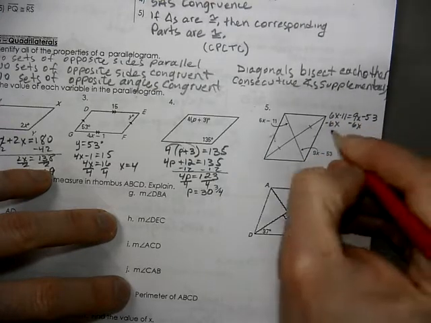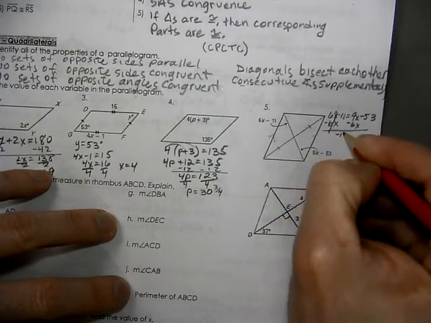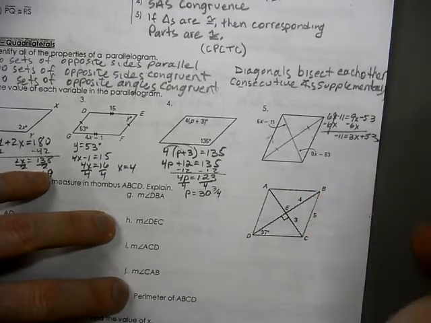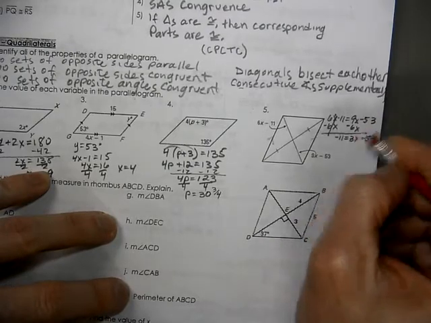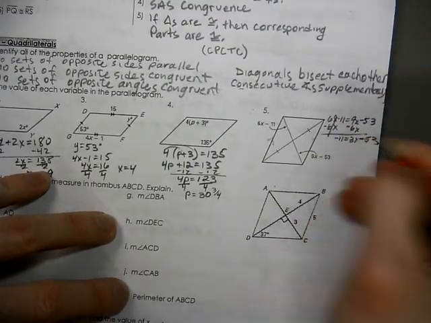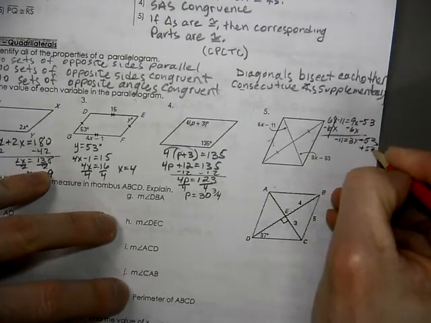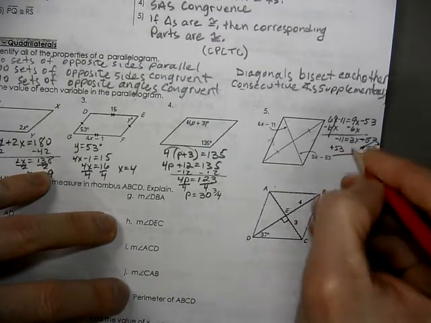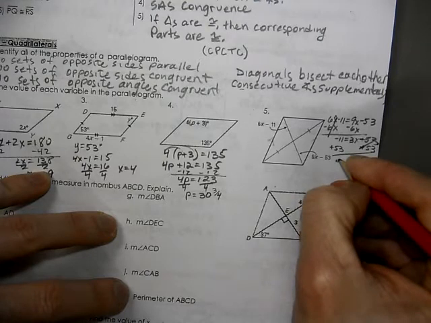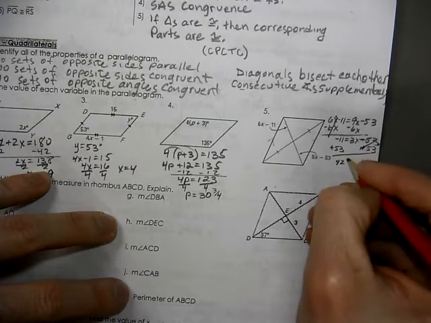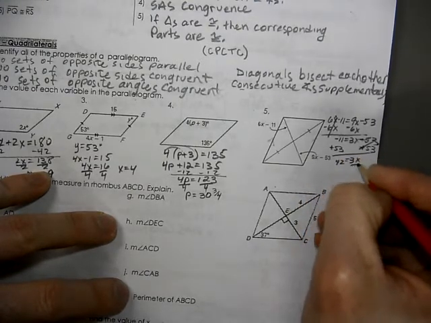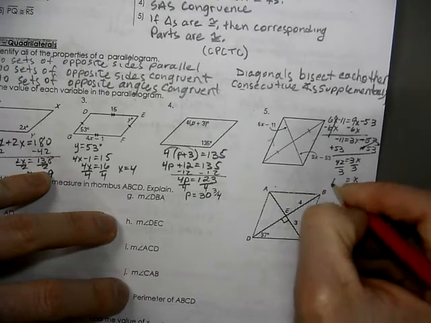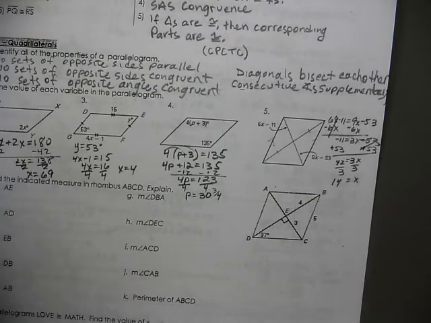Bring your smaller x over. That would be negative 53 actually. Add the 53 across. Get 42. Divide by 3. 14.